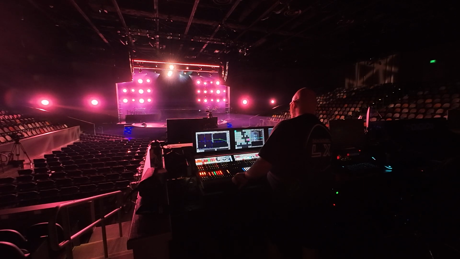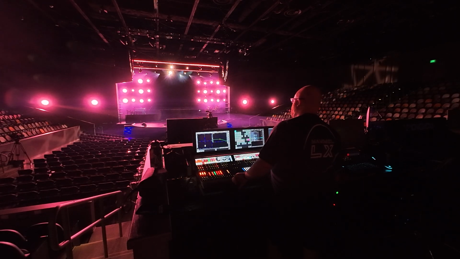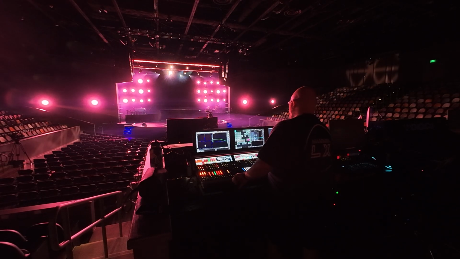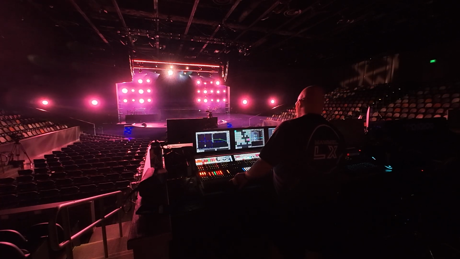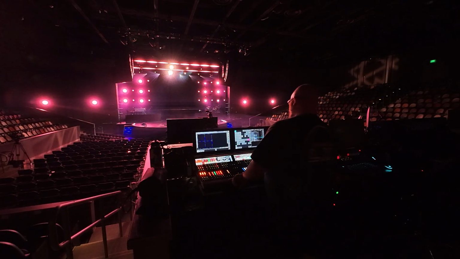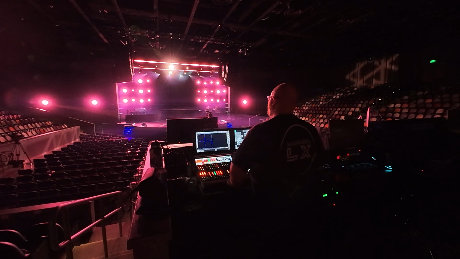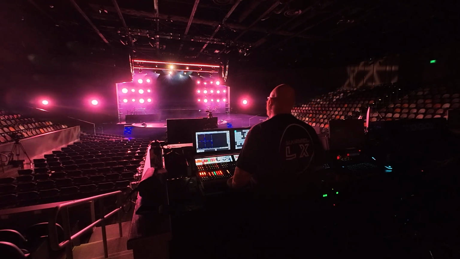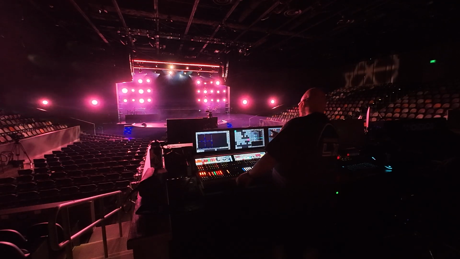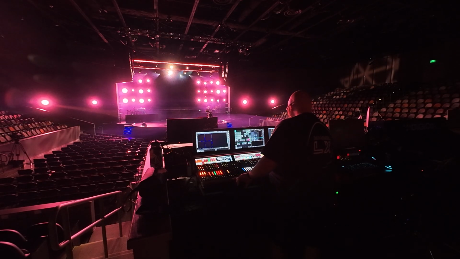Go back to 4. So we're going to update that. Let's see what this looks like with the 155s. So let me look at what the 155s are actually doing.